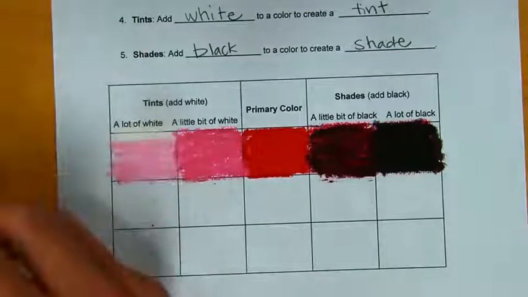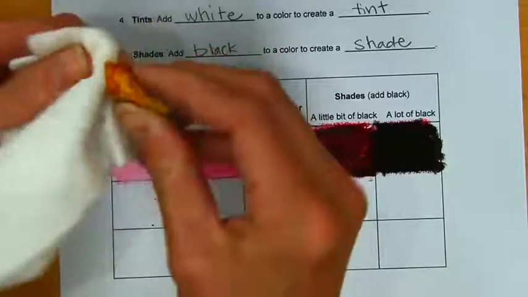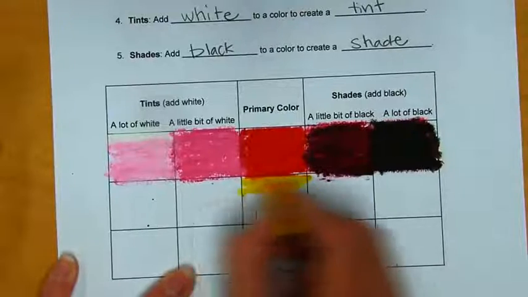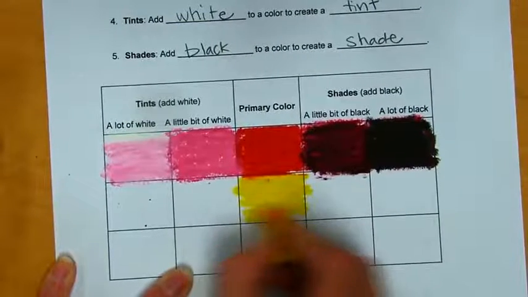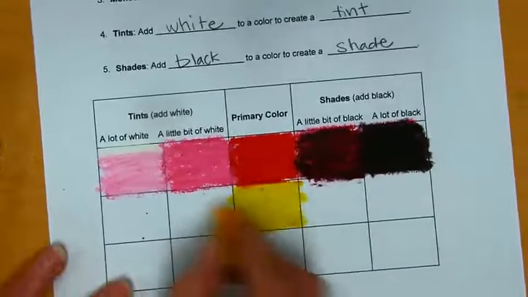When I take out my yellow, I notice right away it's pretty dirty. I'm going to flip my wipe over and find a clean area. Clean off the tip. Mine doesn't have any paper. That's fine if yours doesn't either. When you're putting this on here, you're going to want to kind of stay away from the red. Otherwise, it's going to turn orange and it might get all over your paper.